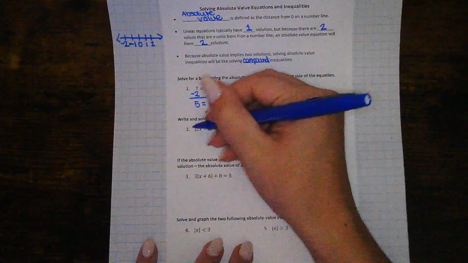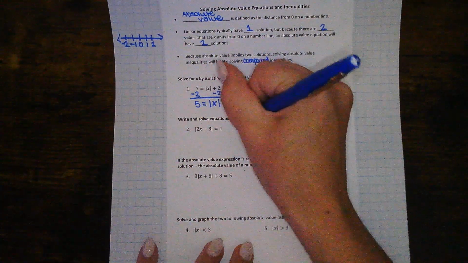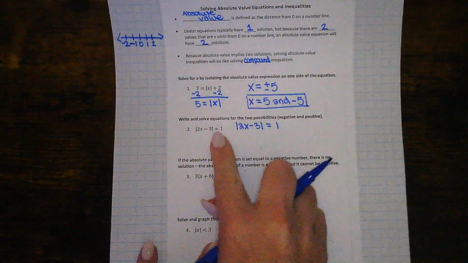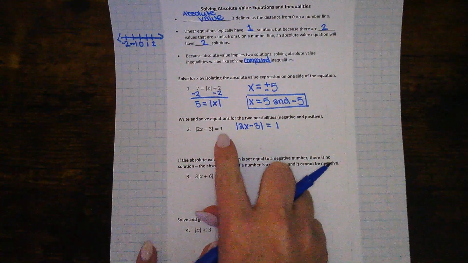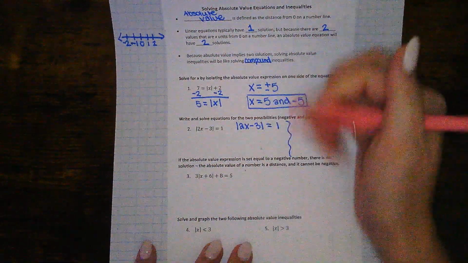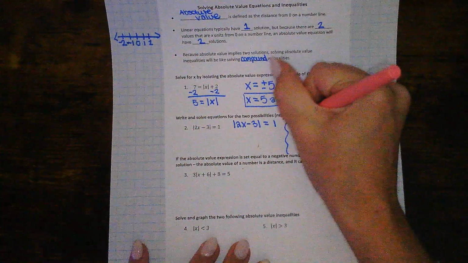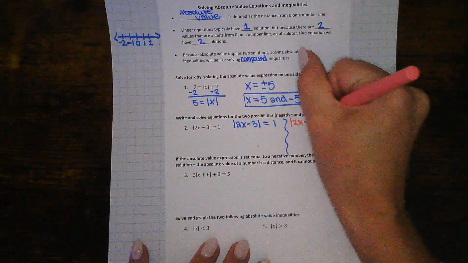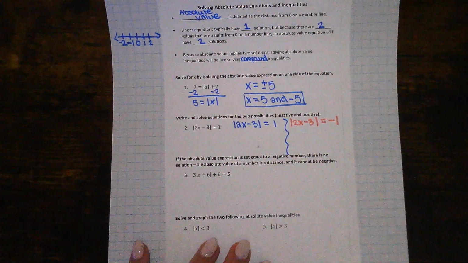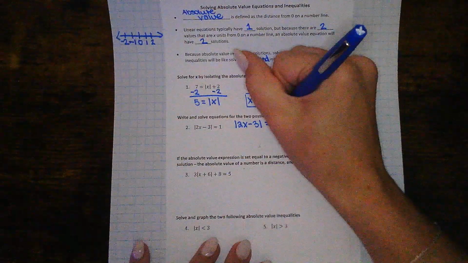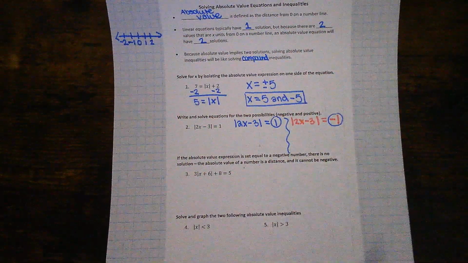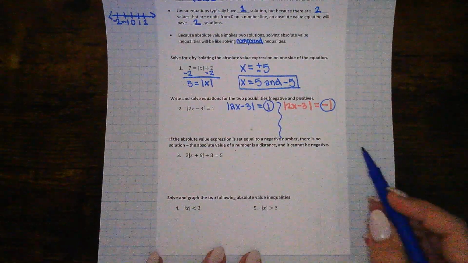So I'm going to set this absolute value expression, 2x minus 3, equal to positive 1, which is exactly what it looks like here. And then I'm also going to set the absolute value of 2x minus 3 equal to -1. Because these are the two possibilities for absolute value. And now I can solve them like normal.